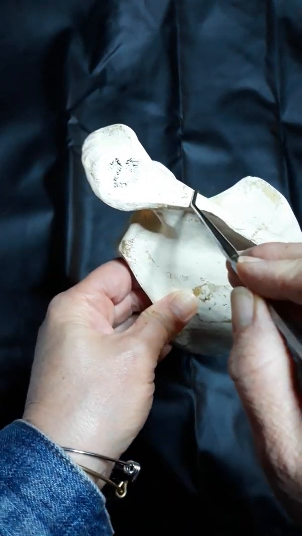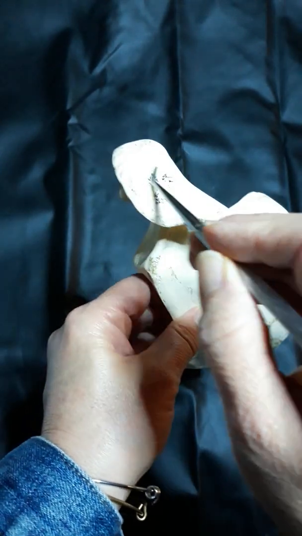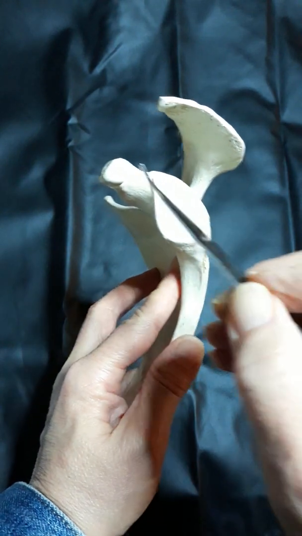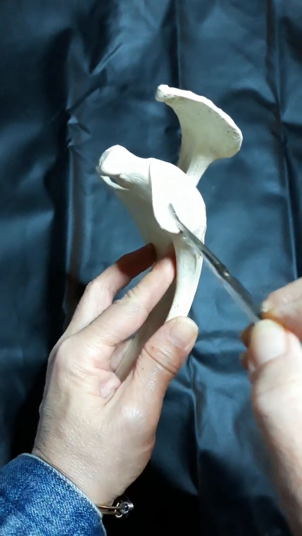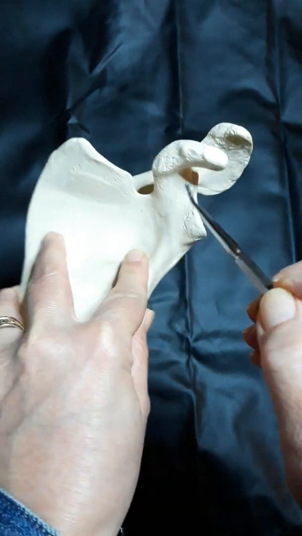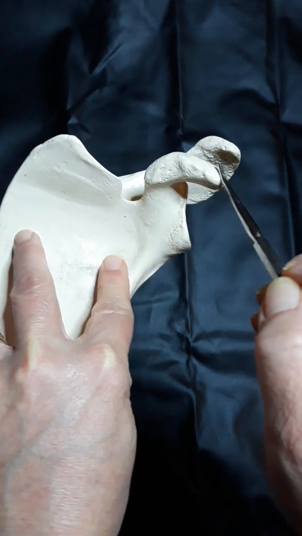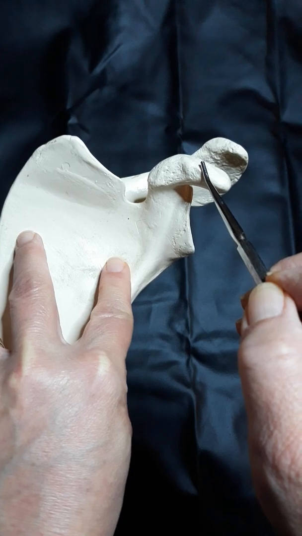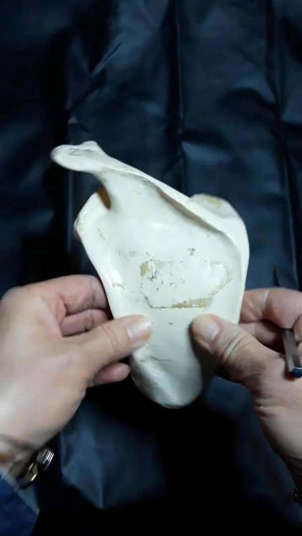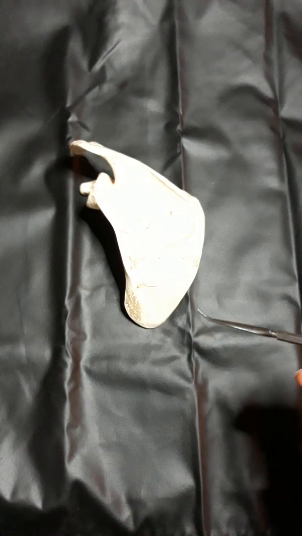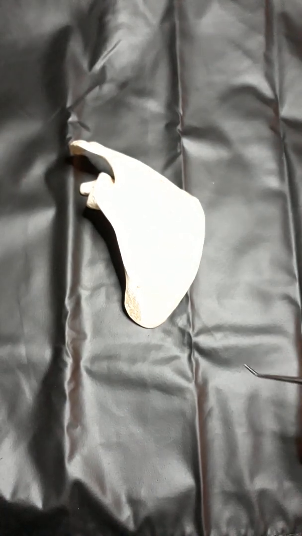This is the spine of the scapula, which gives way to the acromion process. Here we have the glenoid fossa. And then on the anterior aspect, we have another process called the coracoid process. You need to know the 2 edges of the scapula itself.